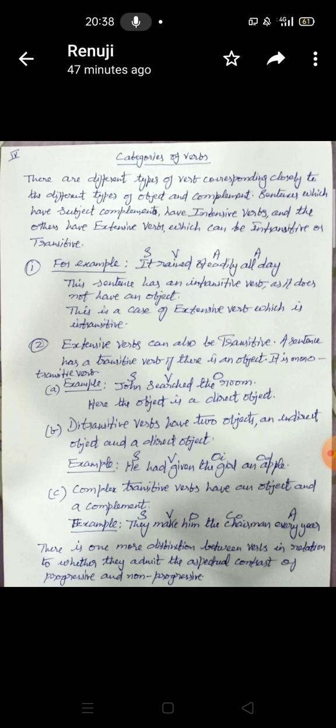Had it been a complement in this place, passivization would not have been possible. Like in the example we did, he is the chairman, passivization is not possible because the sentence does not have an object. It has a complement. So this is the difference. This is the classic case to distinguish a complement from an object.